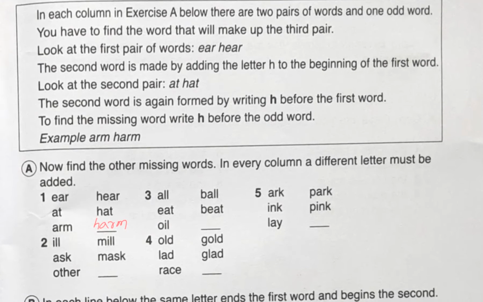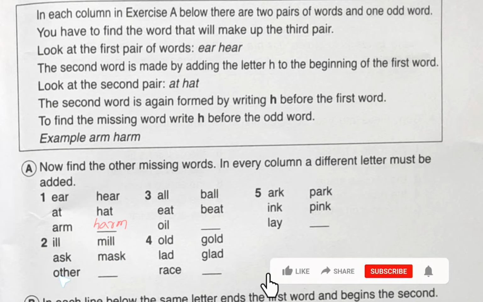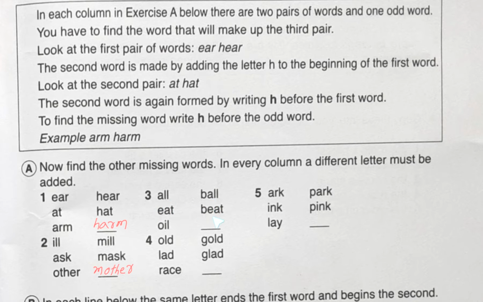Number 2: ill, mill, ask, musk, other, right here, other. Just add M before it. So it will be mother. Number 3: all, ball, it, bit, well. What will it be, see, right? Well, so here we have used B. In this place we have to use also B. Well, boil.